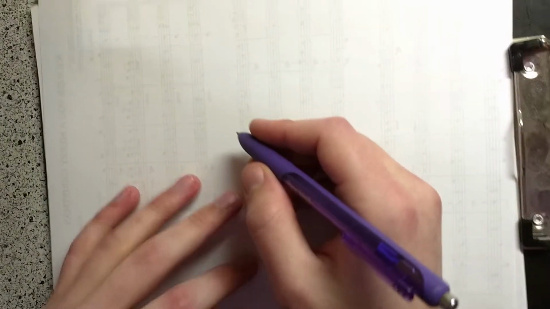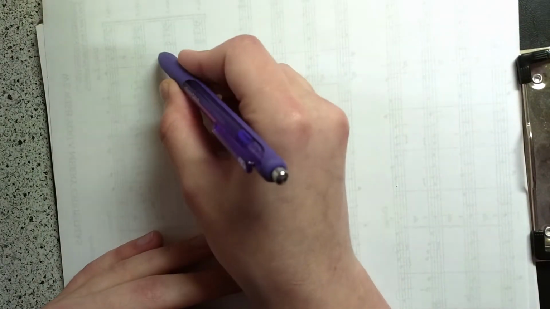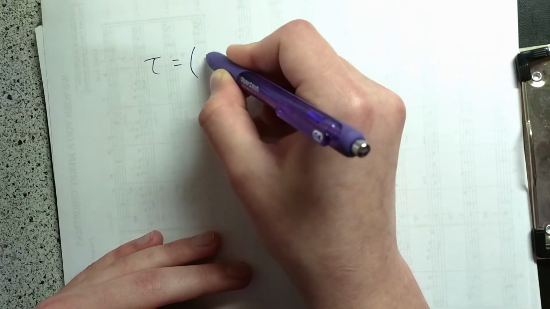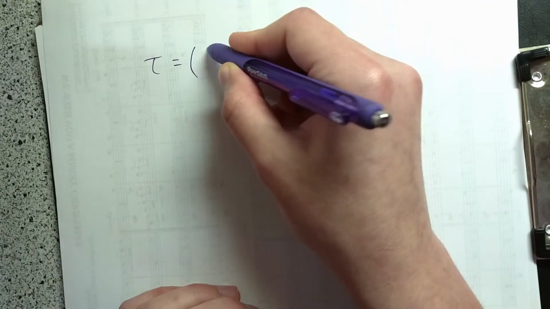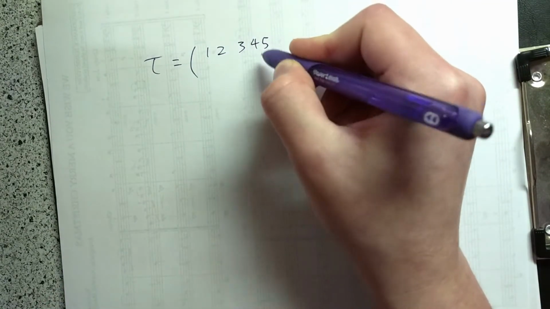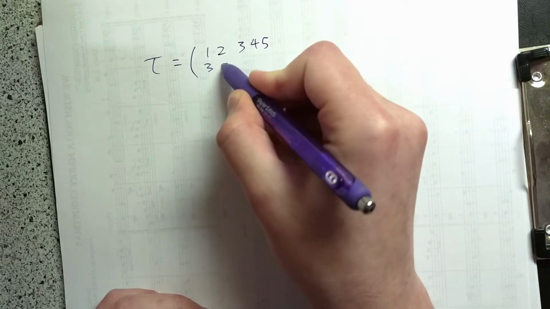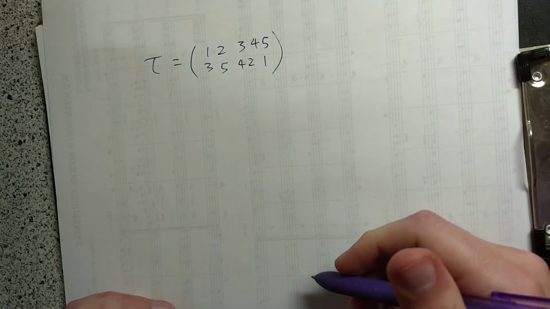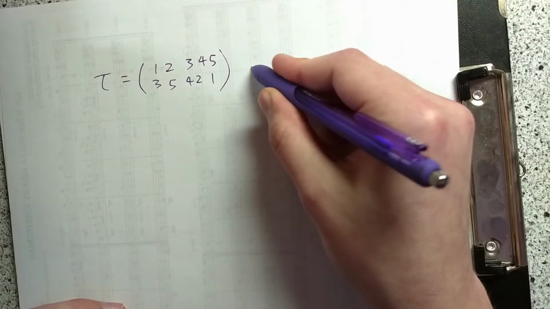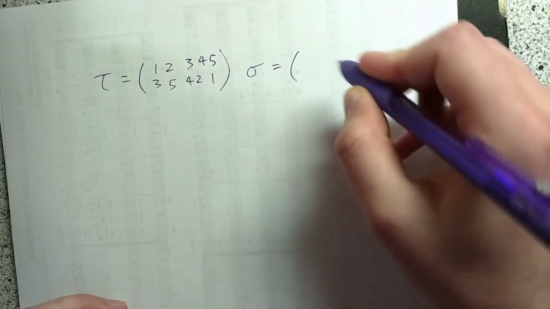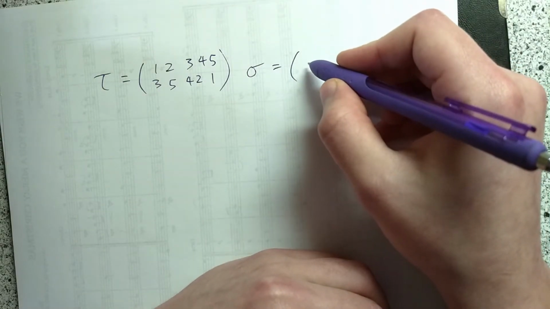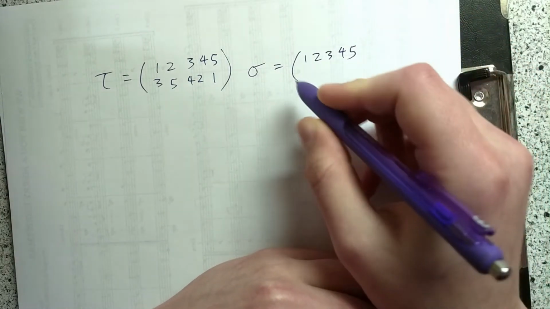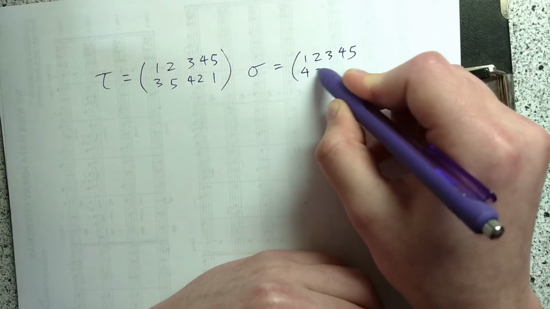I'll do another example here. We'll take two permutations. We'll say tau here is the permutation. Let's use 5 elements, so 1, 2, 3, 4, 5, and tau is this permutation. And then we'll take another permutation, we'll call it sigma. And sigma also has to be on 5 elements, and this time it'll be this permutation.